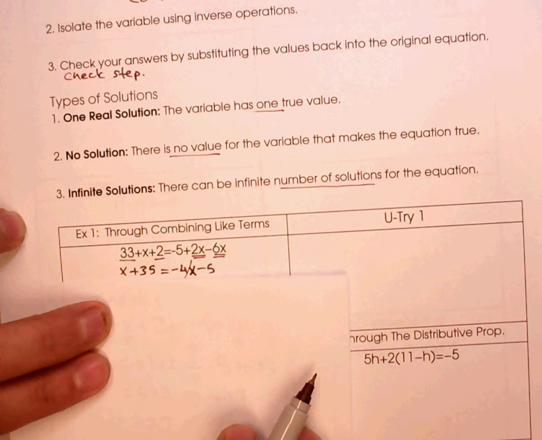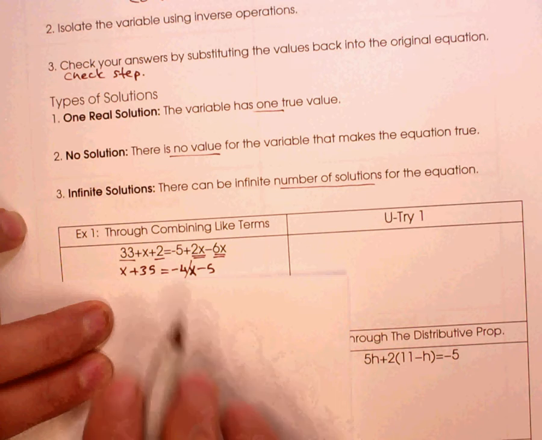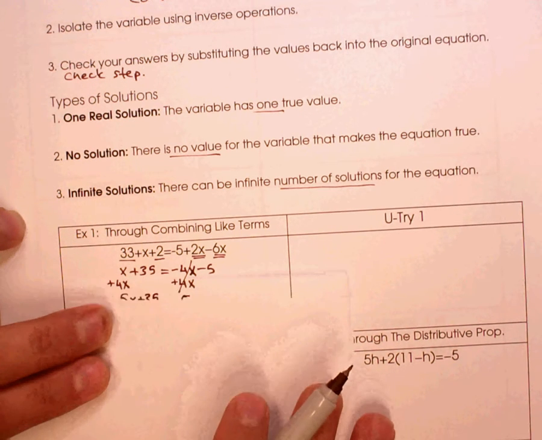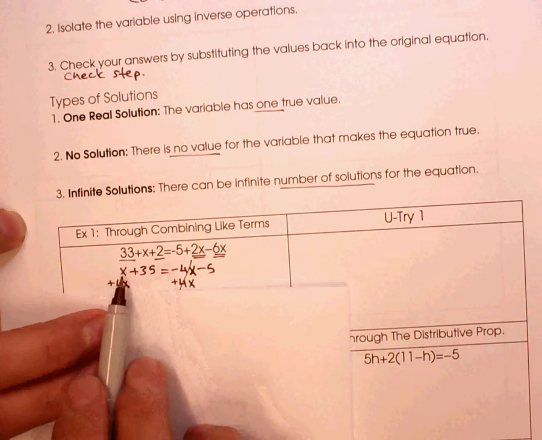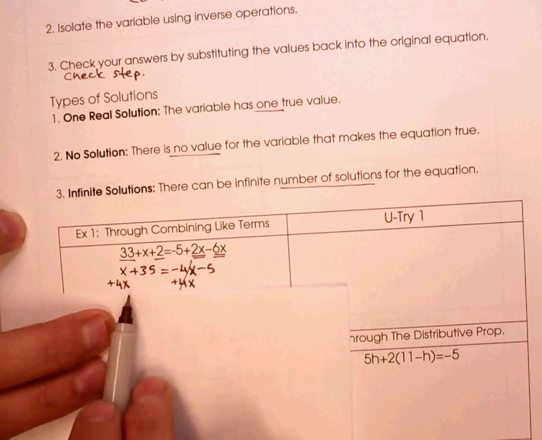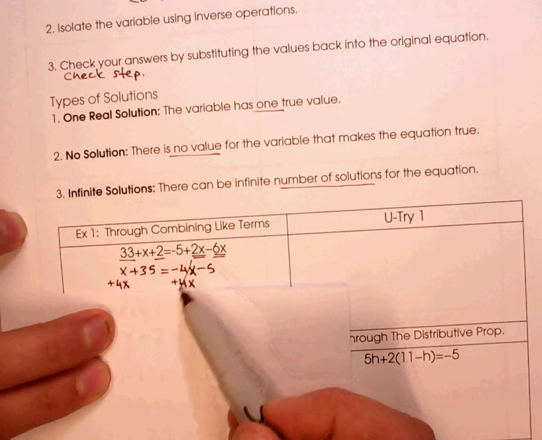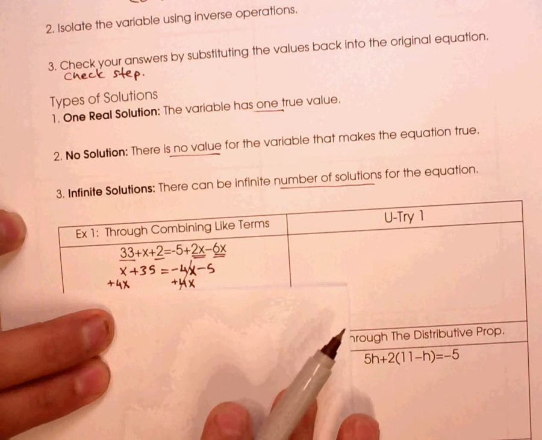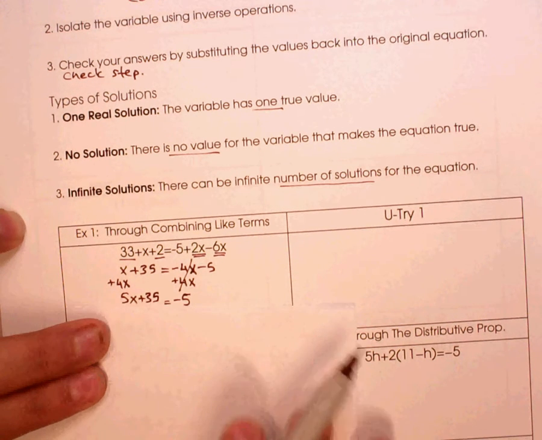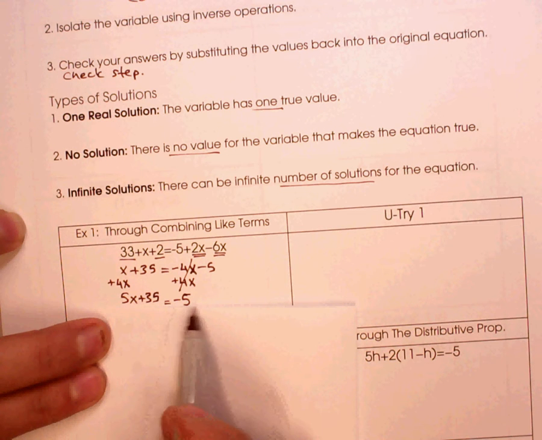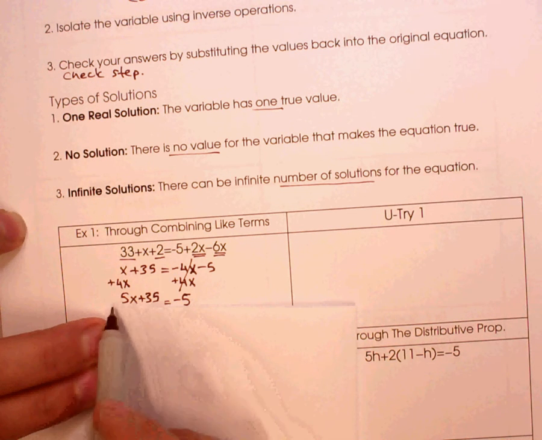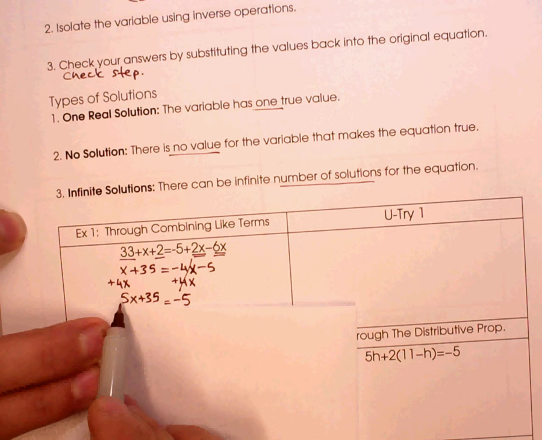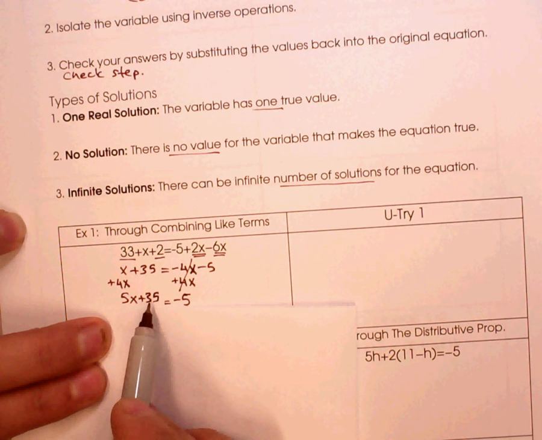Now we are going to gather the variables on one side of the equal sign. Let's get rid of the x's on the right side so we only have x's on the left side. In order to get rid of a negative 4x, I will add positive 4x on both sides of the equal sign. And when I do that, I will be able to add these two, which will add up to 0, and they will be eliminated. And we will only have negative 5 left on the right side, and on the left side, x plus 4x is going to be 5x, and we still have 35.